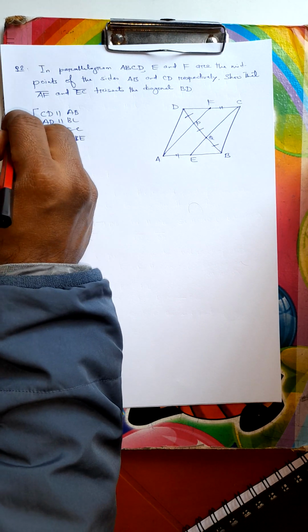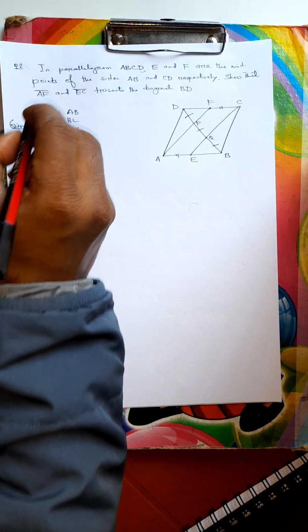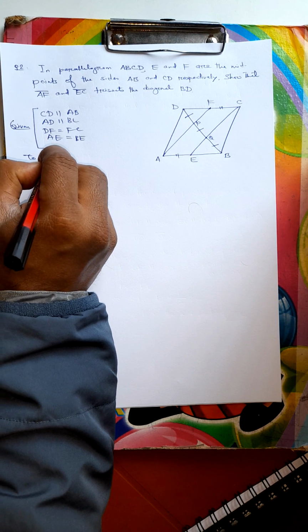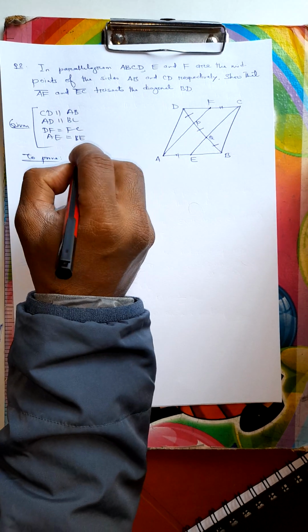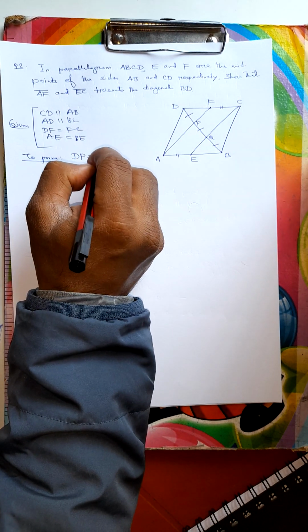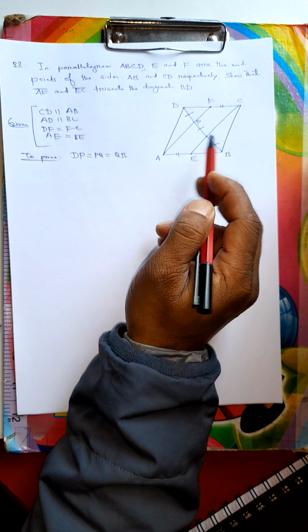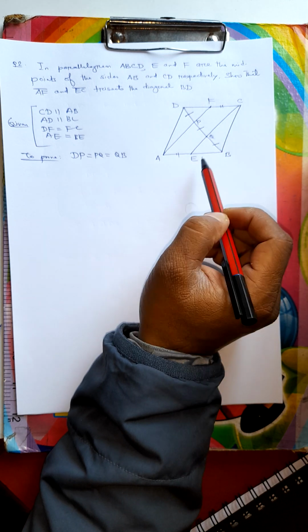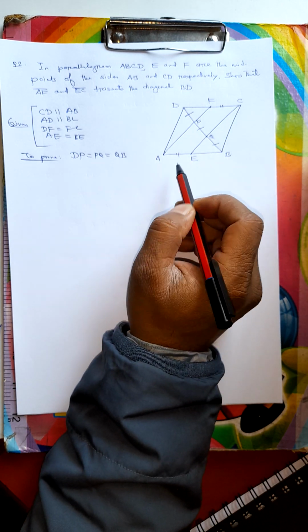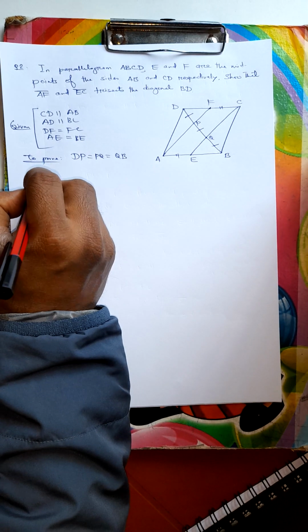These are given conditions. Right? To prove DP equal to PQ equal to QB. Right? That means these two lines AF and CE trisect diagonal BD. Let us prove this.